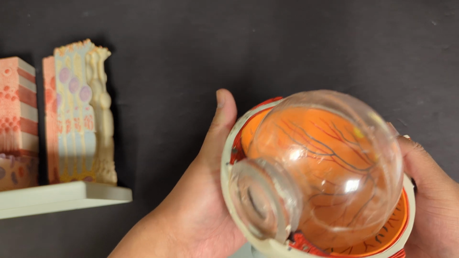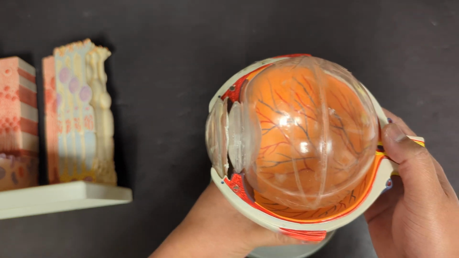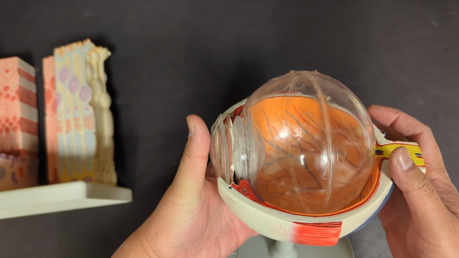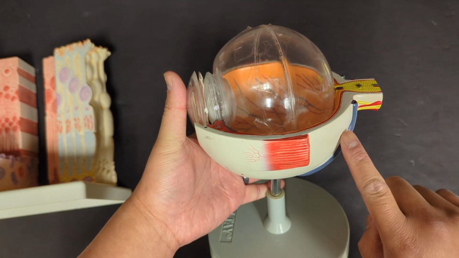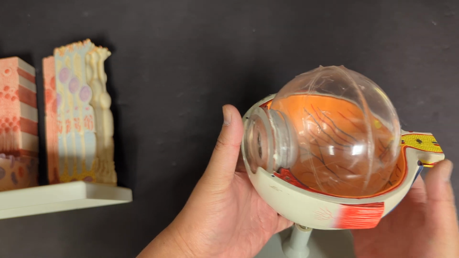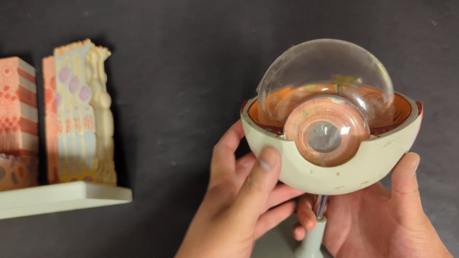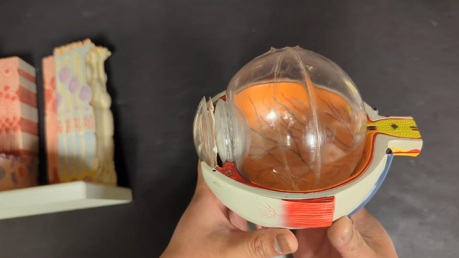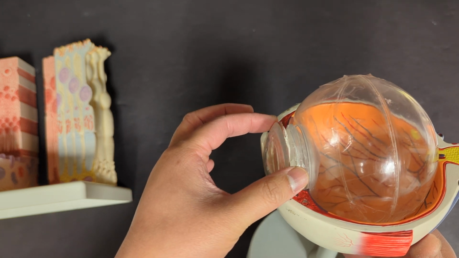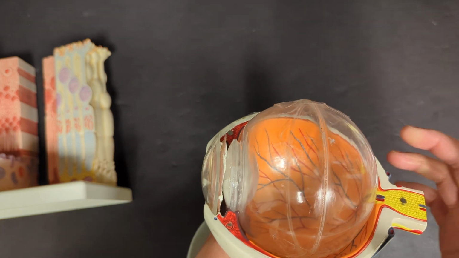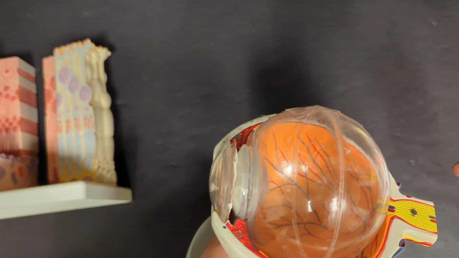So to get started, let's take a look at the layers of the eye, which starts on the outside, which is where you would find the white part of the eye, known as the sclera. But the whole outside of the eye can't be white because you need to have an area where light can enter the eye, which is transparent. If you look at the front of the eye, this right here is what's known as the cornea. So you have most of the eye being white, but right in the front of the eye, this is what's known as the cornea.